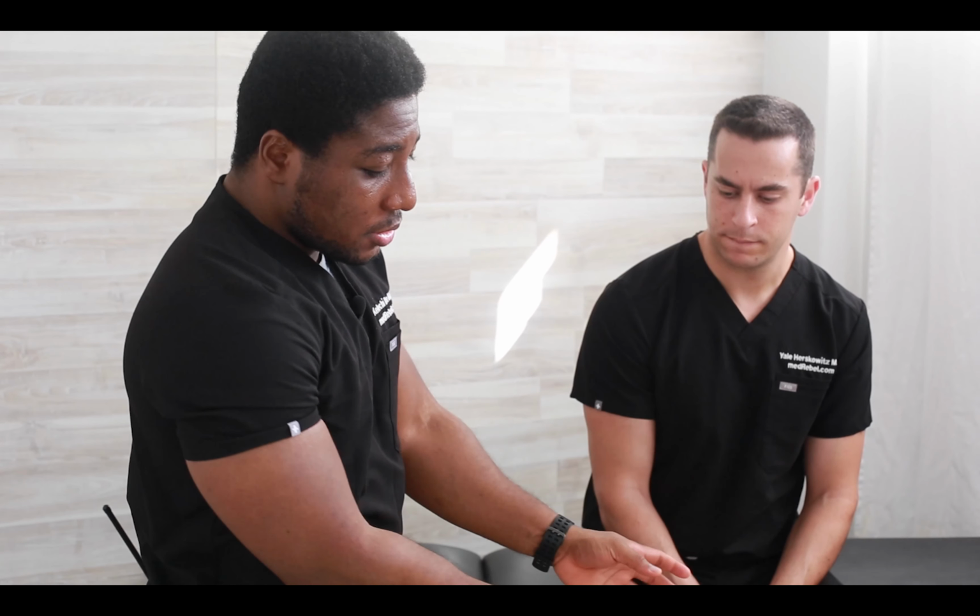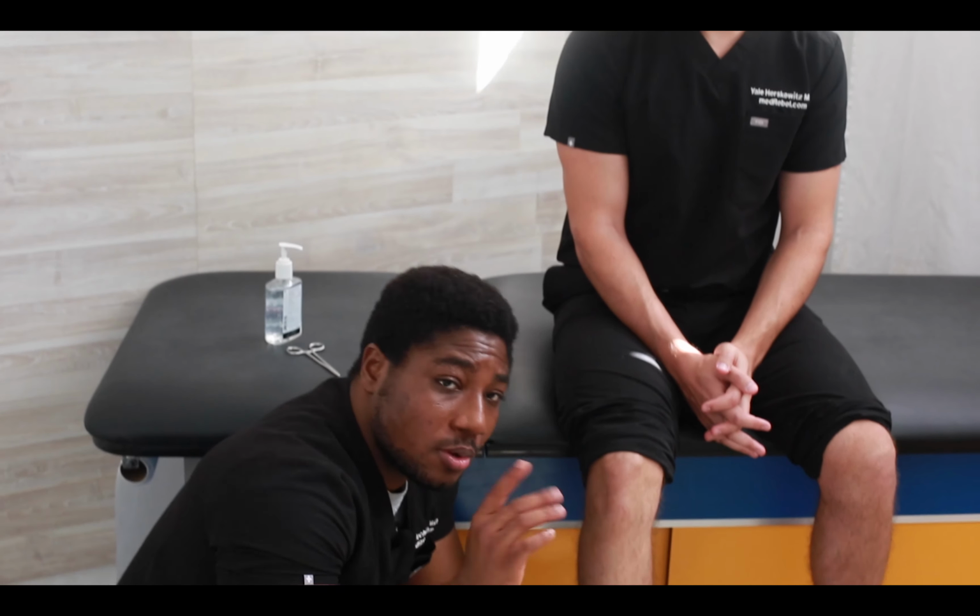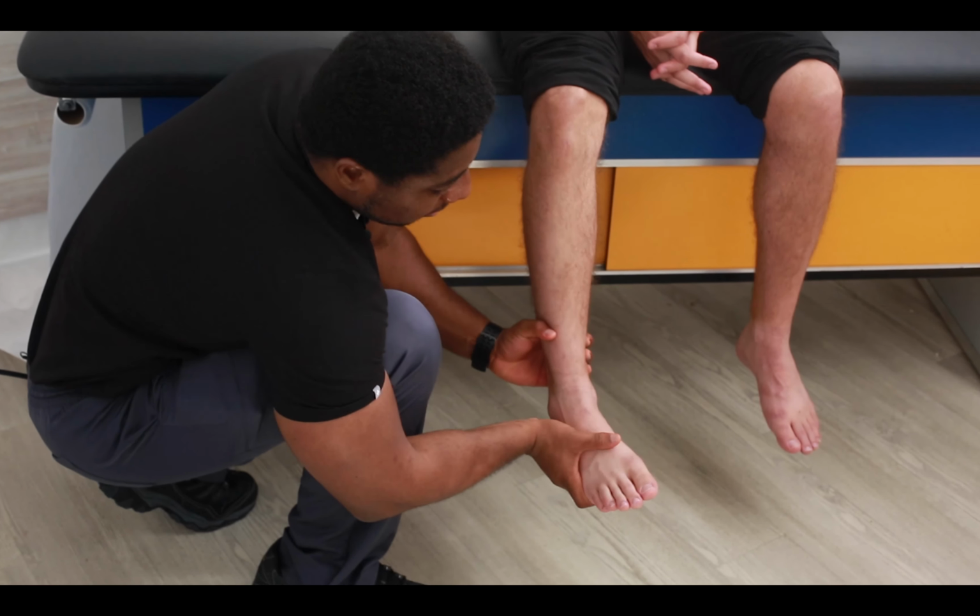So now it's time to do certain special tests. I'm going to do the tilt test, where I'm going to move his foot around, which you're going to see. I'm going to tilt the posterior aspect. I'm going to help him invert and evert, and I'm going to lay him down and do a test called the Windlass Test. So I'm going to help him.